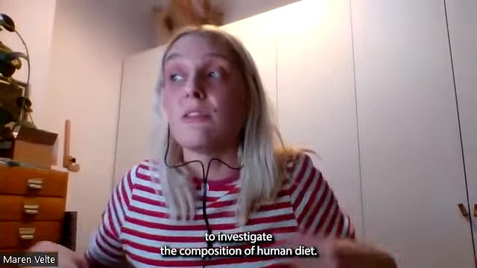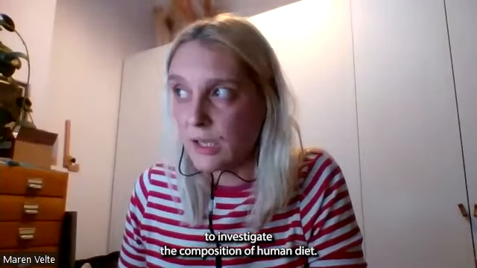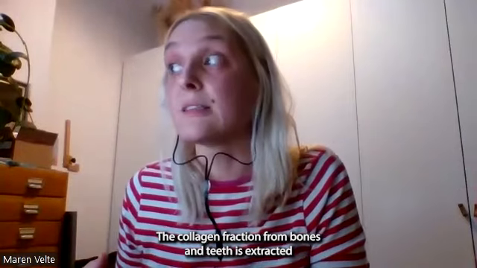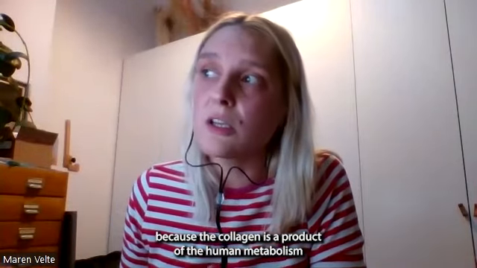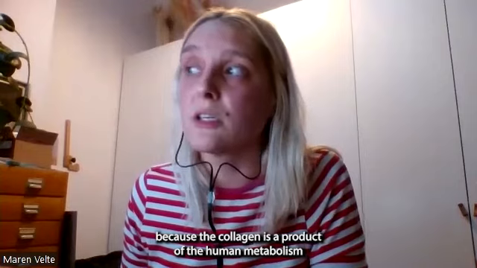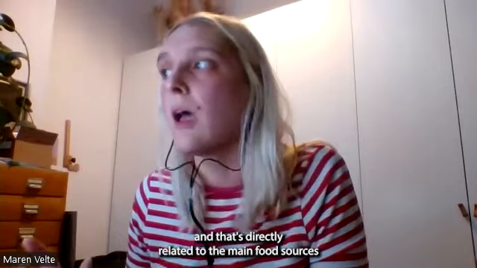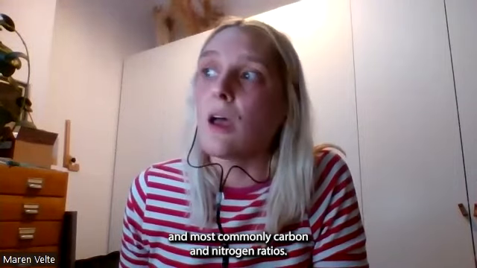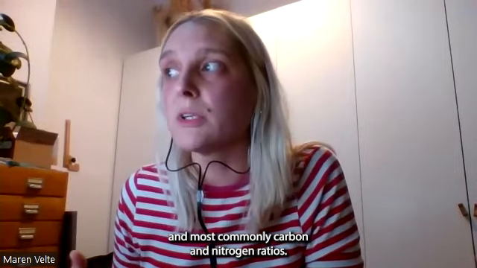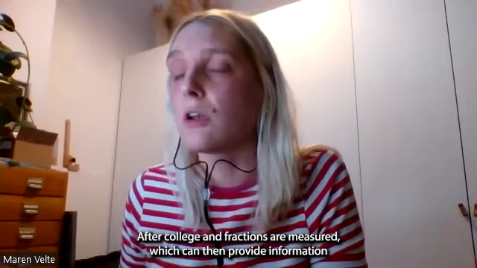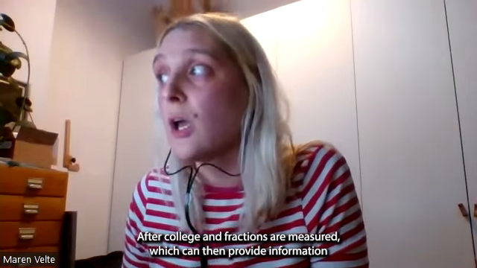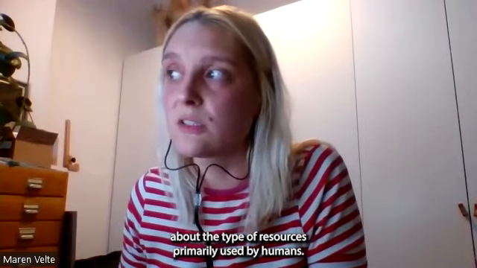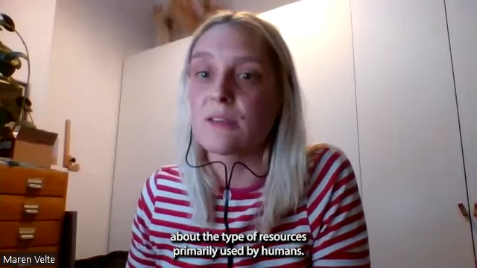To investigate the composition of human diet, the collagen fraction from bones and teeth is extracted because the collagen is a product of the human metabolism and thus directly related to the main food sources. And most commonly, carbon and nitrogen ratios of the collagen fractions are measured, which can then provide information about the type of resources primarily used by humans.